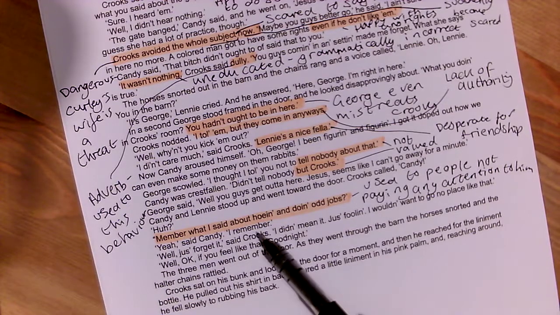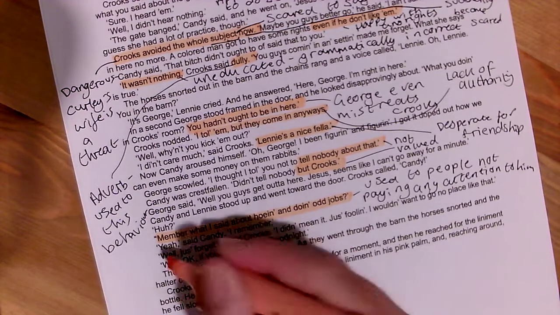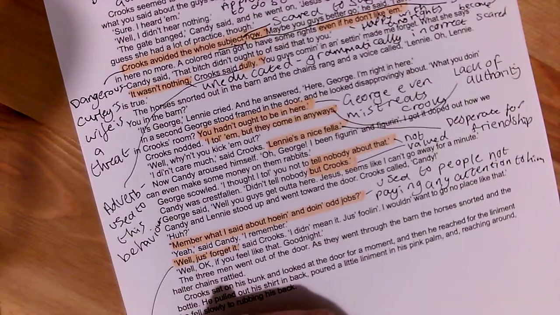"'Yes,' said Candy, 'I remember.' 'Well, just forget it.'" He's given up on his American dream.